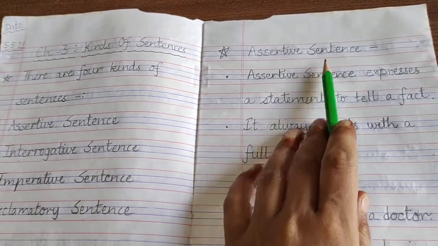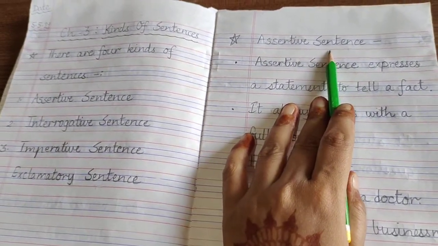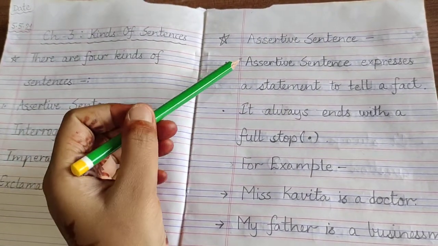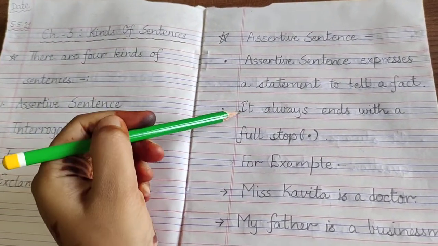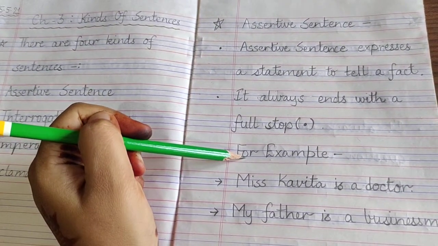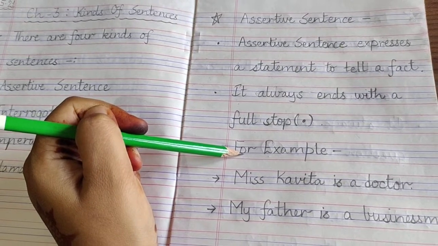Assertive sentence. Is that clear? Now here we will be writing what an assertive sentence is, then what punctuation mark is used with it, and then we will give 2 examples for each type of sentence.